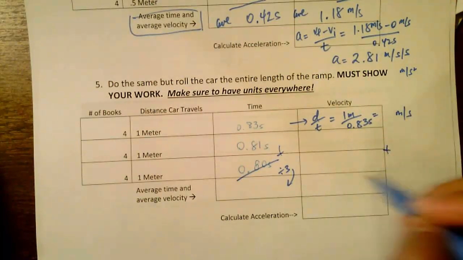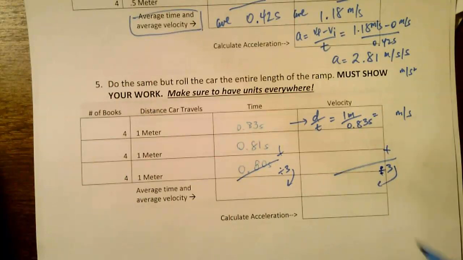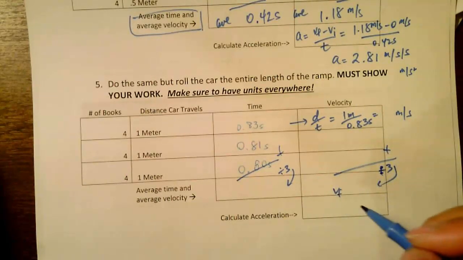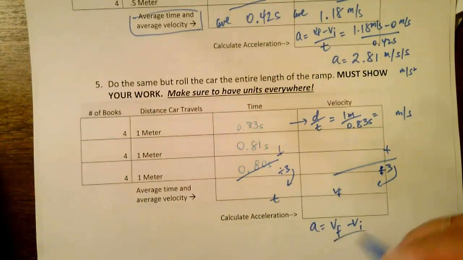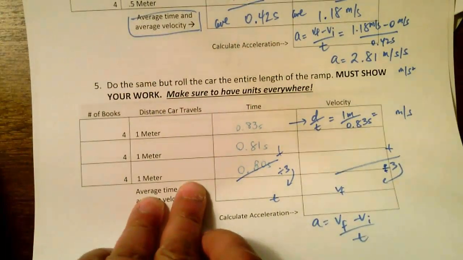I'm going to add up all this, and once I get the answer, I'm going to divide by 3 to get this answer. Then I'm going to take this velocity divided by time, because acceleration is final velocity minus initial velocity over time, to calculate my acceleration.